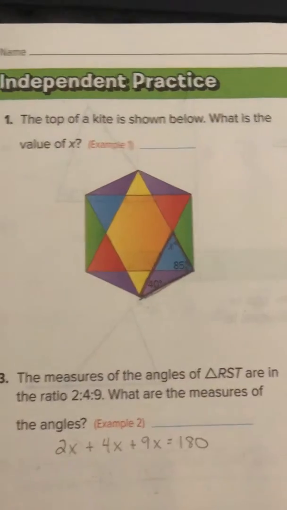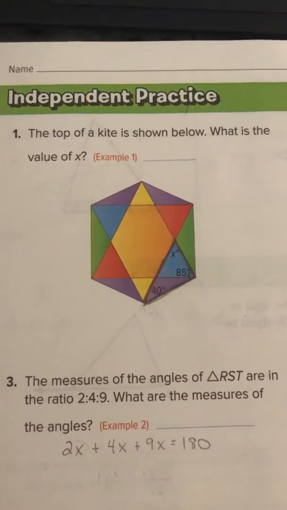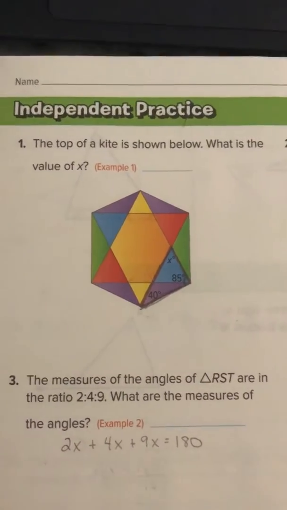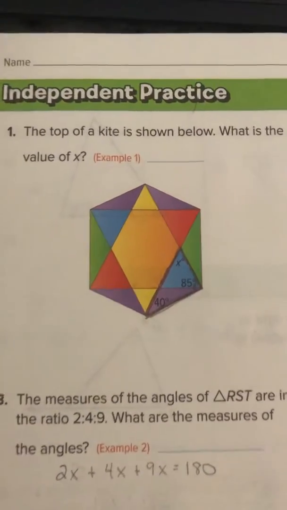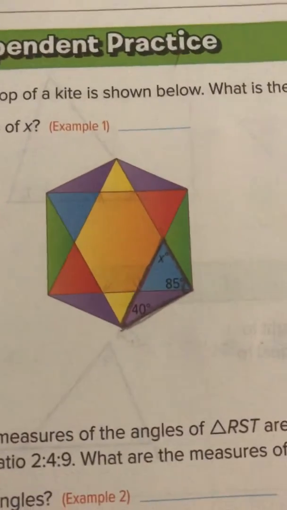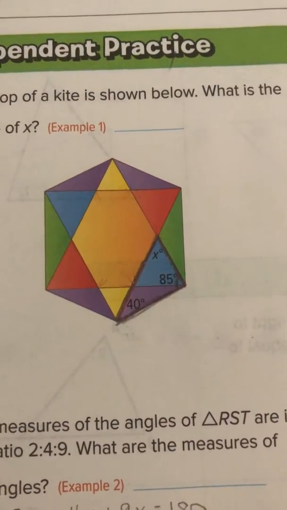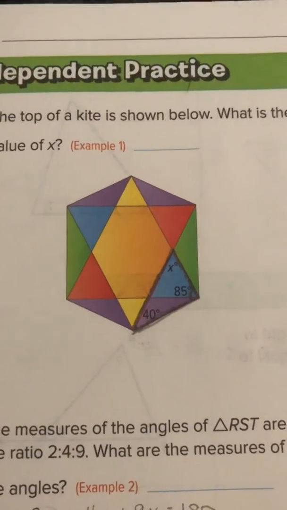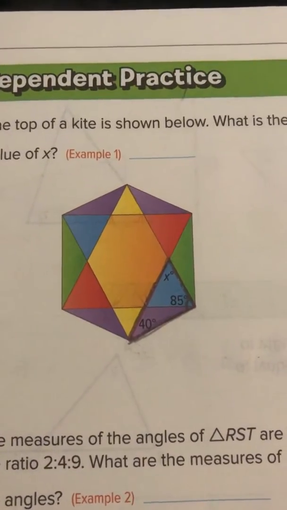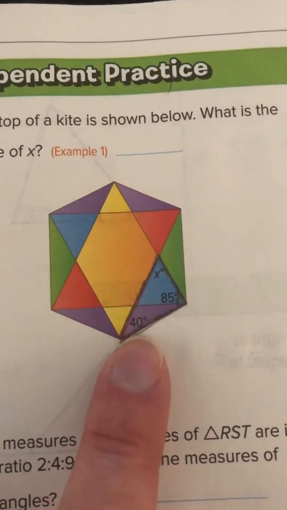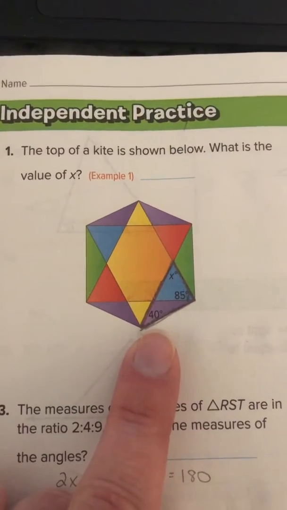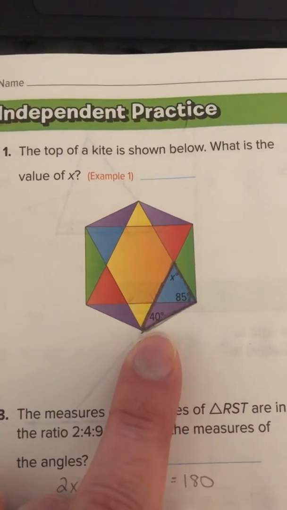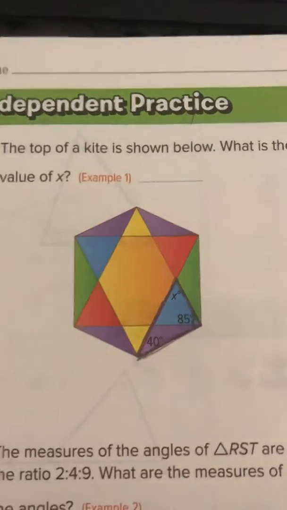The first problem I'm going to do is number 1. Number 1 and 2, the pictures shown are a little bit confusing because of all the different colors that were used. So what I tried to do was highlight the part that they were talking about on number 1. They used a brighter red color to mark that triangle here, and I just highlighted over it with a dark pencil. But number 1 says the top of a kite is shown below. What is the value of x?